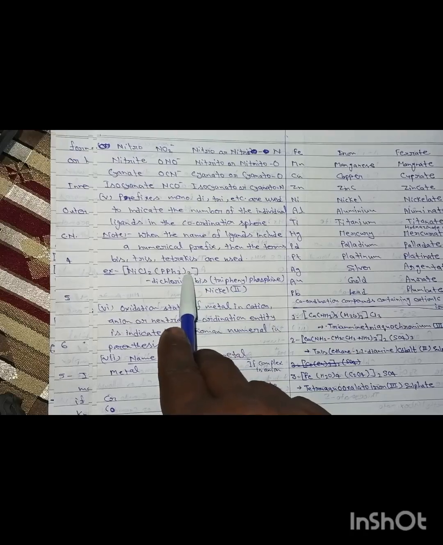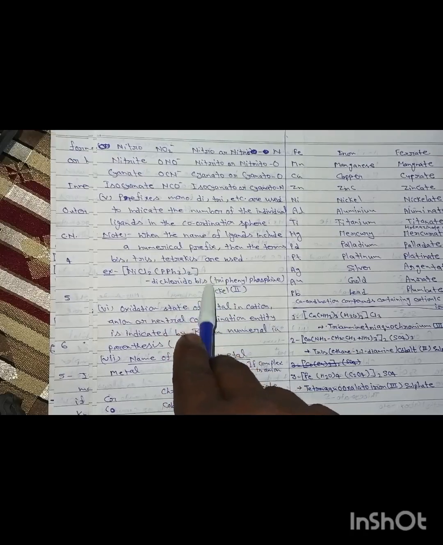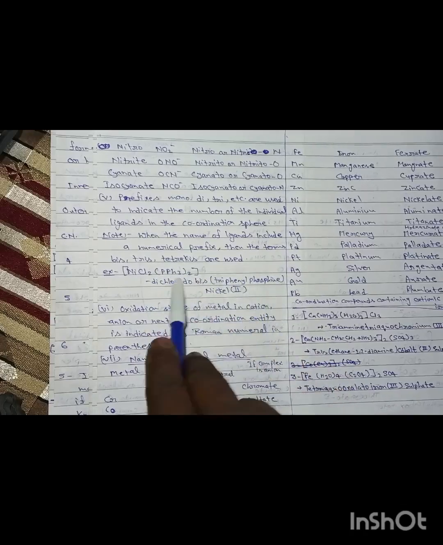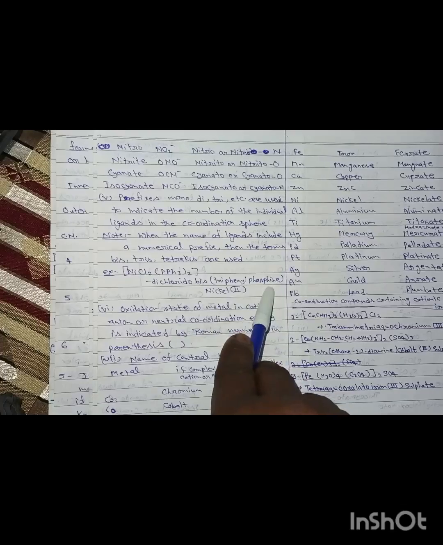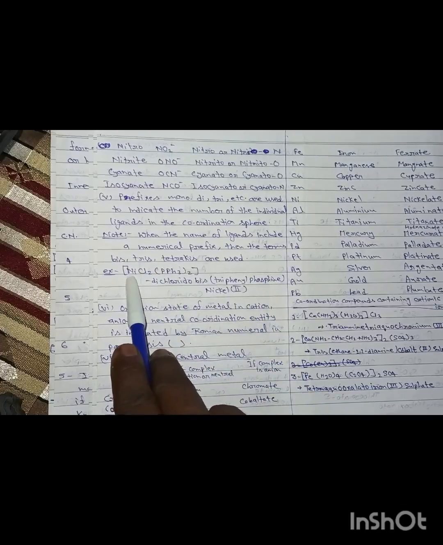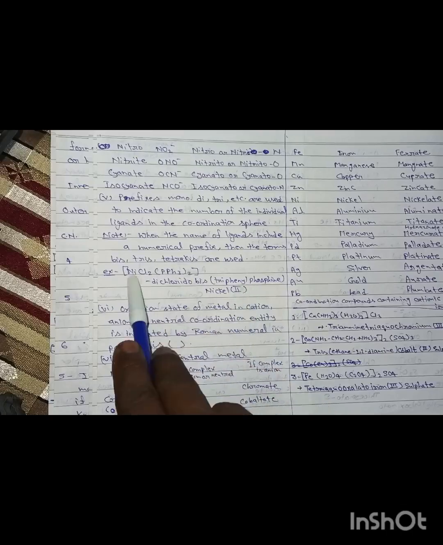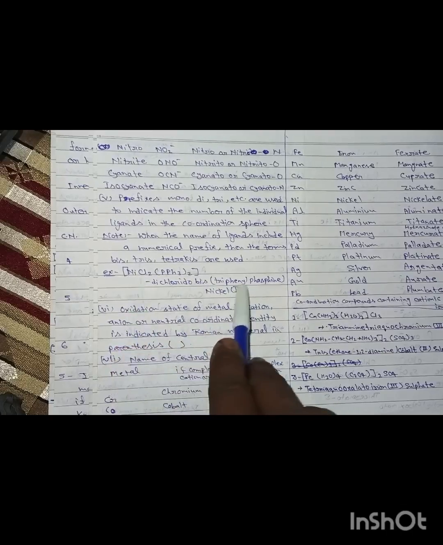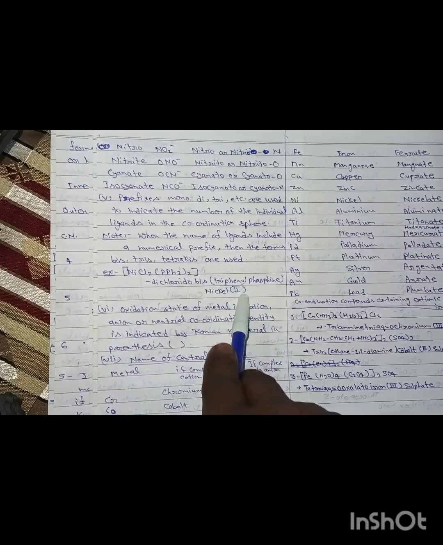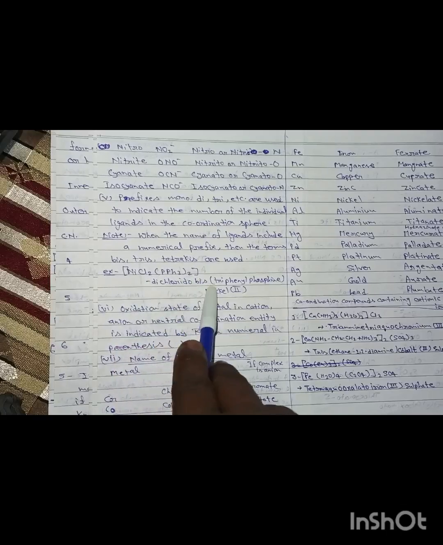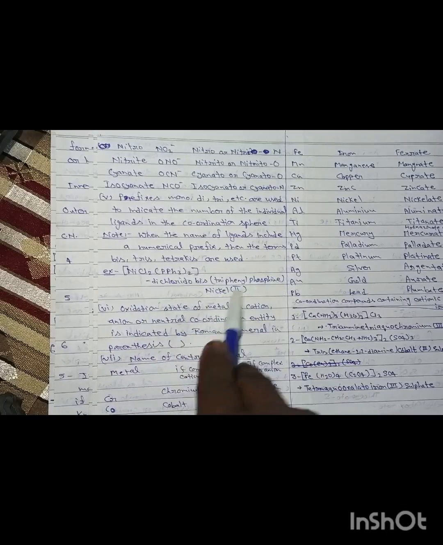For the 2 it is written as bis, and then we give the name of this ligand in brackets, triphenylphosphine, and then the name of the central atom, nickel, and its oxidation state, II. So the name of this coordination compound is dichloridobis(triphenylphosphine)nickel(II).